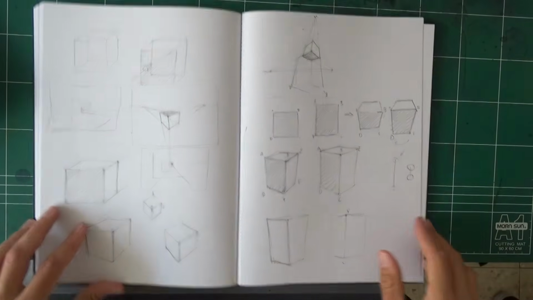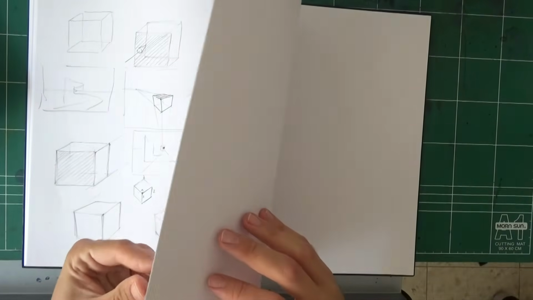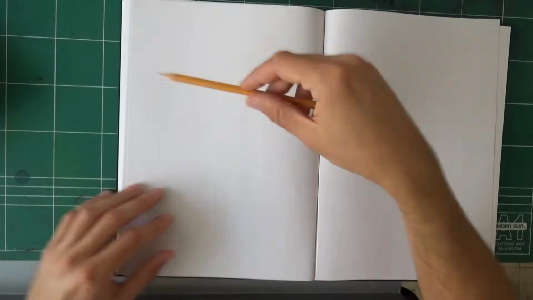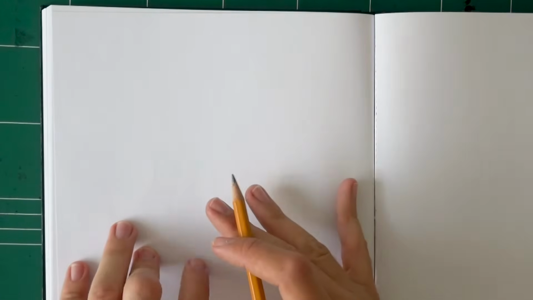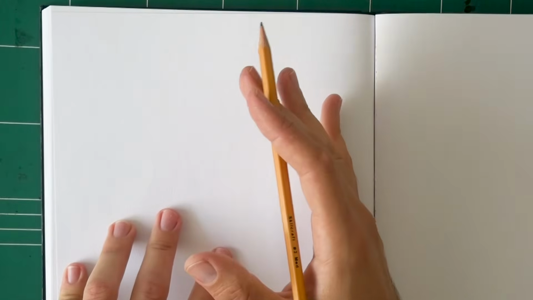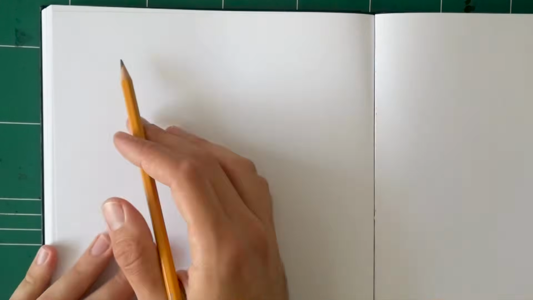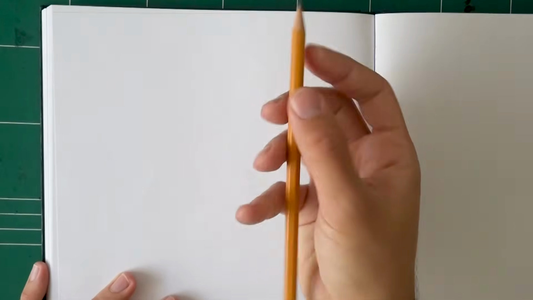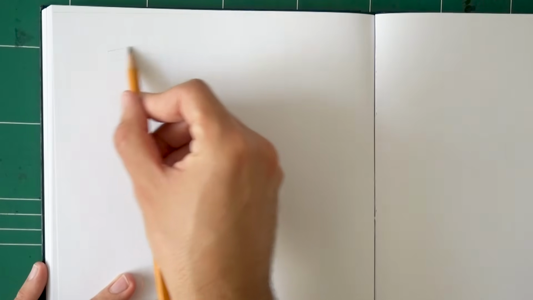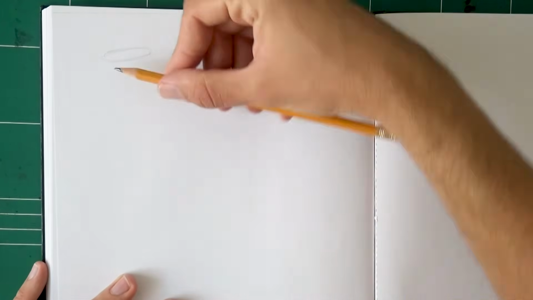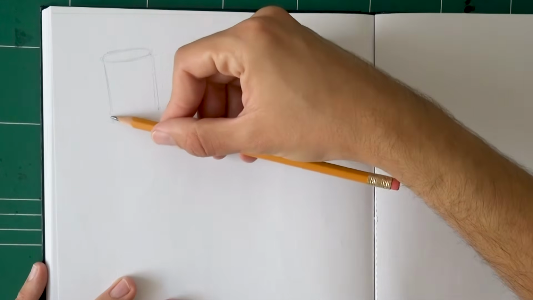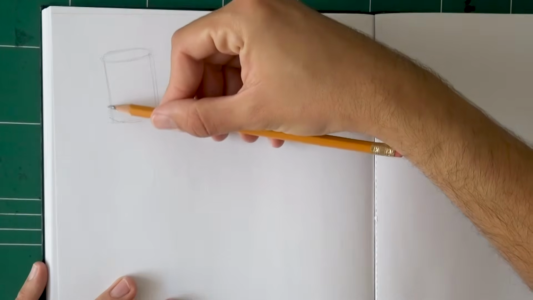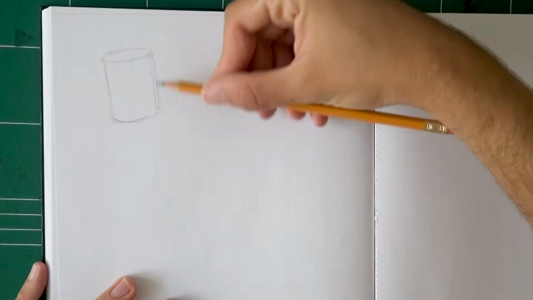So let me show you how we do this kind of thing. Cylinders, in a way, are even easier than cubes. Let me zoom in a bit. In a way, cylinders are a little easier than cubes because the perspective is a little easier. It can be a little more complex, but I want to show you because a lot of people struggle with this structure as well. So the basic shape is, if you just imagine a soda can, or a Coke, whatever it is. This will be the very basic cylinder shape.